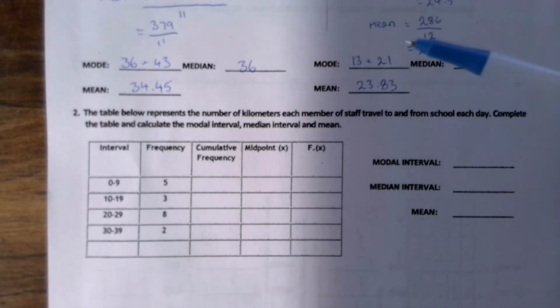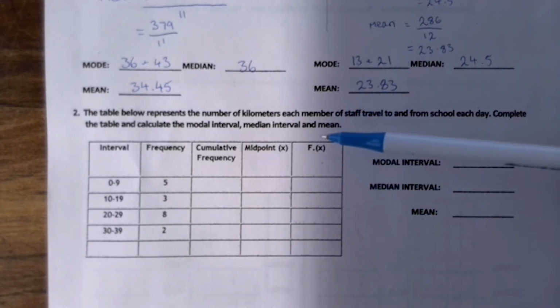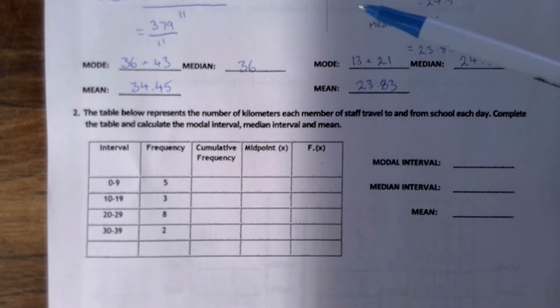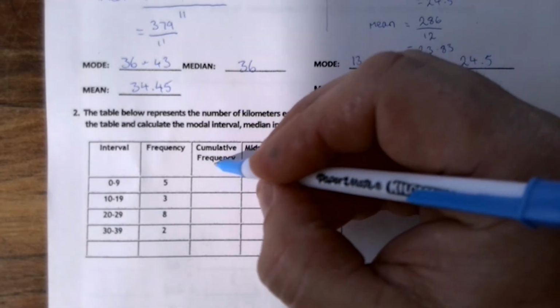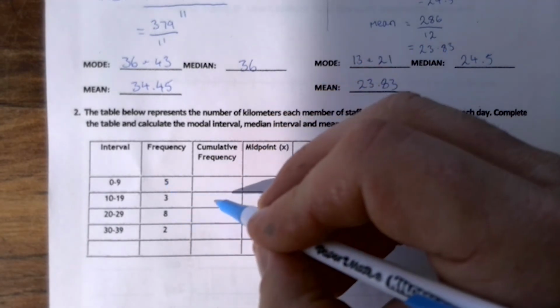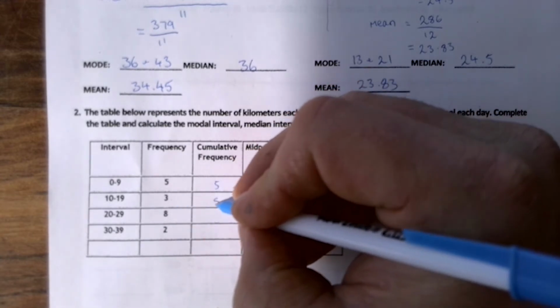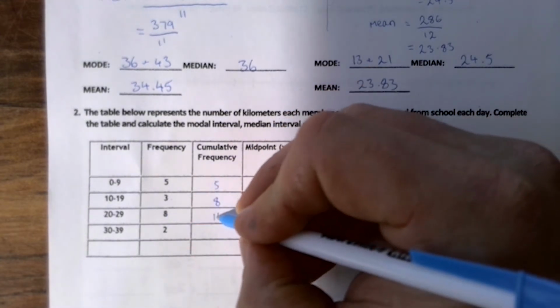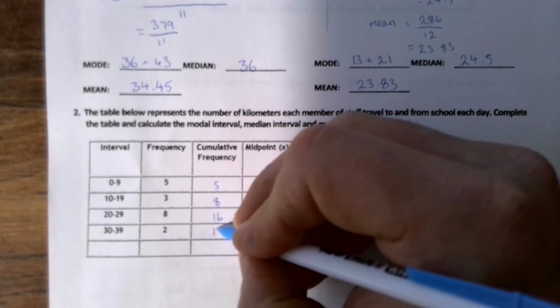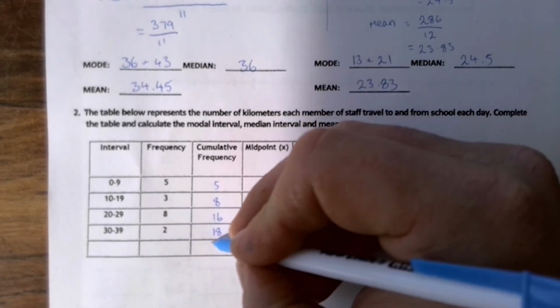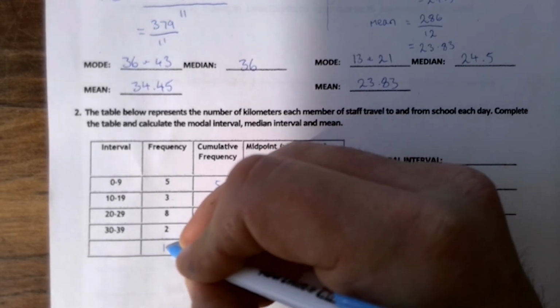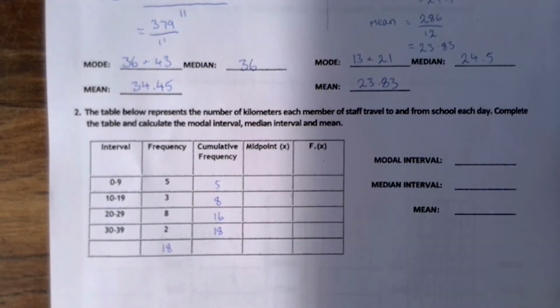Question 2 is using a frequency distribution table, which is a much better way of dealing with these sorts of numbers than we have done in question 1. So this is how you fill out a cumulative frequency table. The cumulative frequency is a running total of the frequency, if you like. So you bring the 5 over, and then you say 5 plus 3 is 8, and 8 plus 8 is 16, and 16 plus 2 is 18. Now, this number here also happens to be the total of the frequency, so you can drop that in, okay?